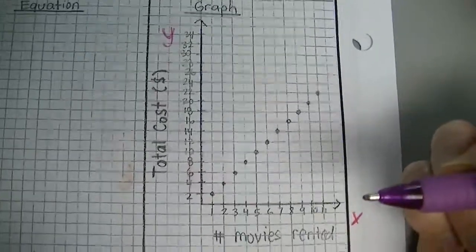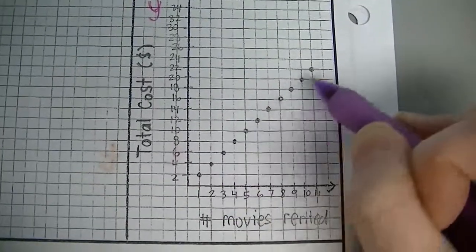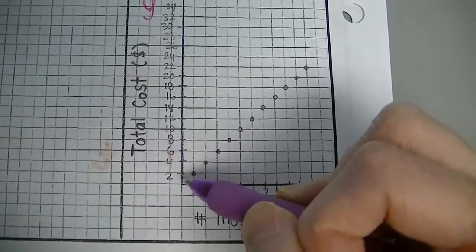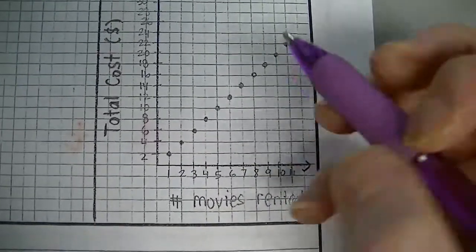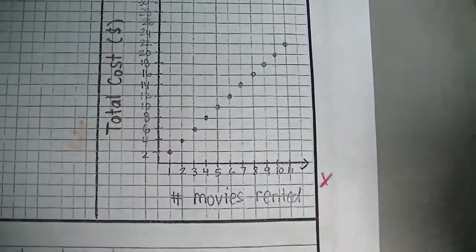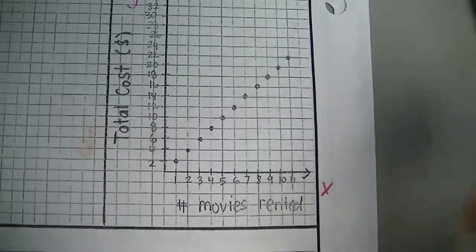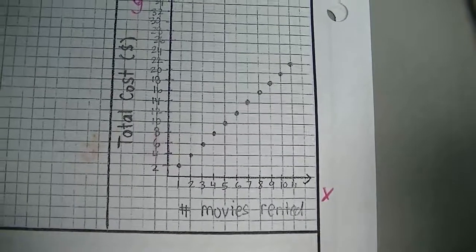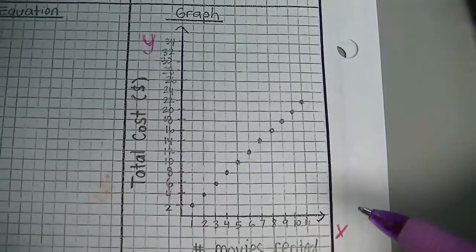The reason that it's a discrete graph, which means the dots are not connected, is because you can't go to a Redbox or anything and rent like 1.5 movies. They're whole movies that you're able to rent. So that's why this is discrete.